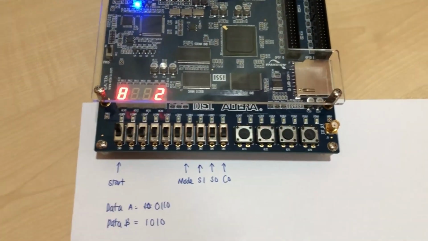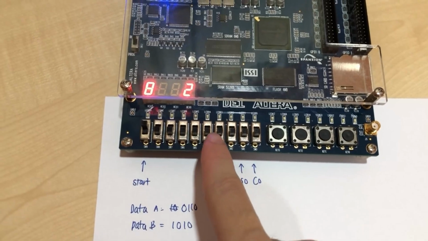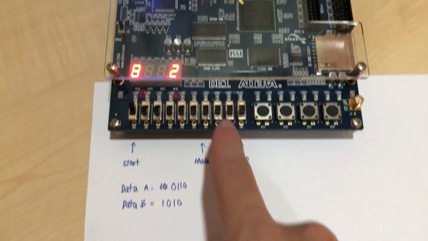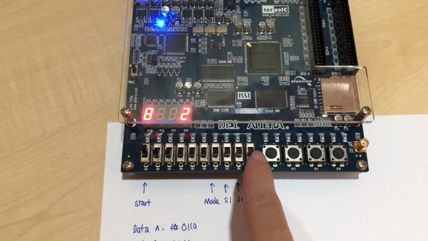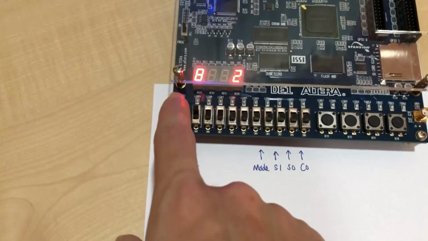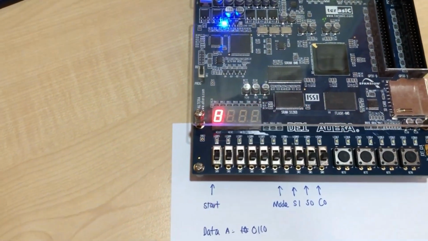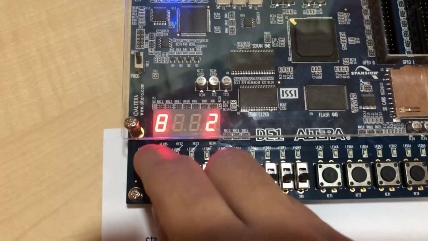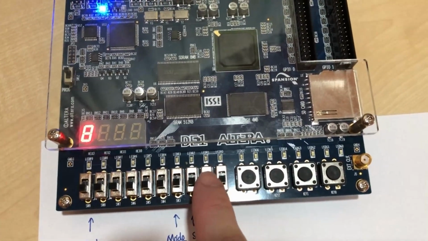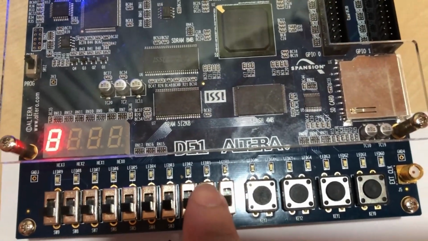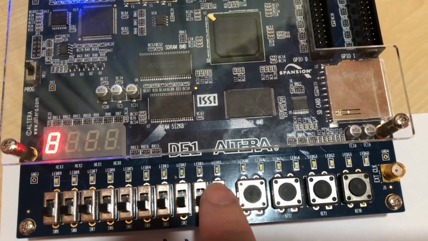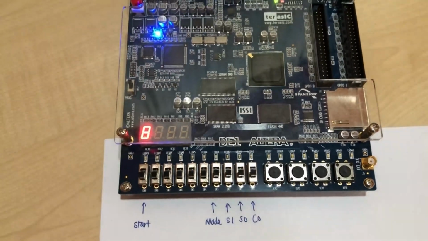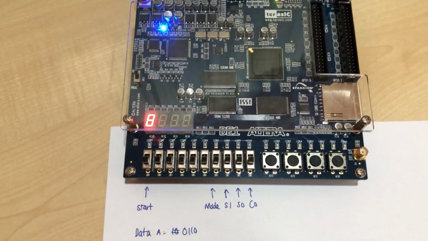Each of the functions can be selected by using the mode, S0, S1 and C0, which are these 4 inputs, and the start button here to turn the system on or off. So the carry will be shown in this LED 1, and the O0 will show in this LEDR0. So let's start at the first function.